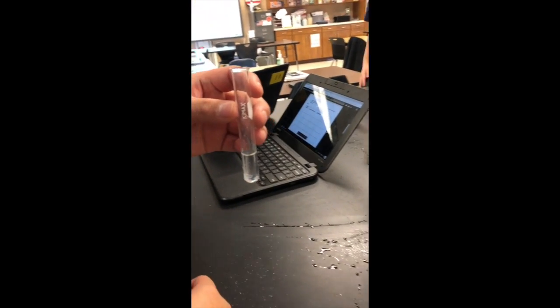We're on station number 14. There's a test tube filled a fourth of the way with silver nitrate solution. Now they're supposed to add a little bit of salt. How much salt? It said just a little bit, see what happens. There you go. That's a lot.